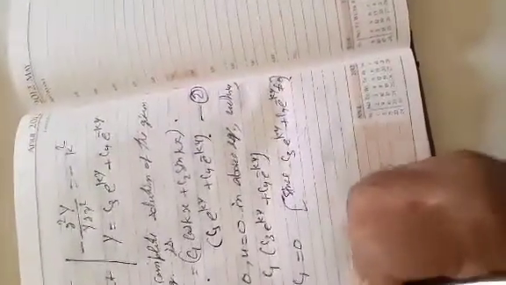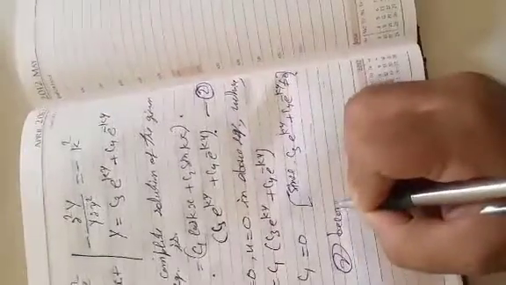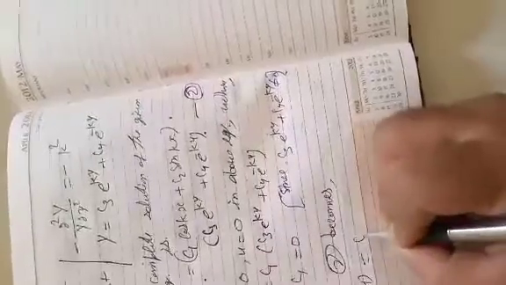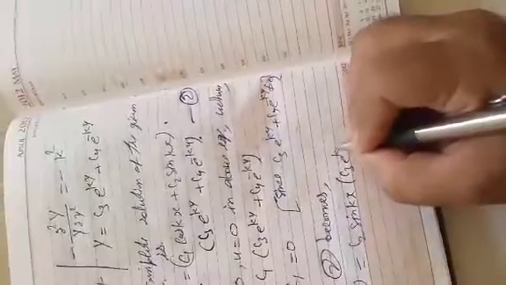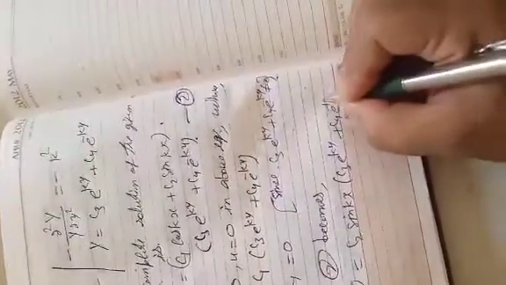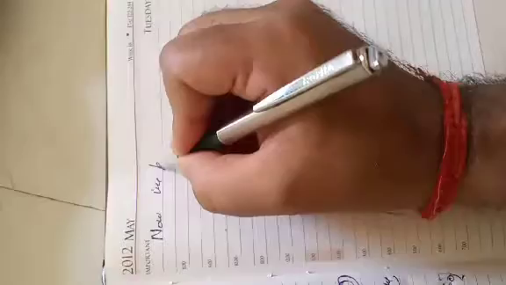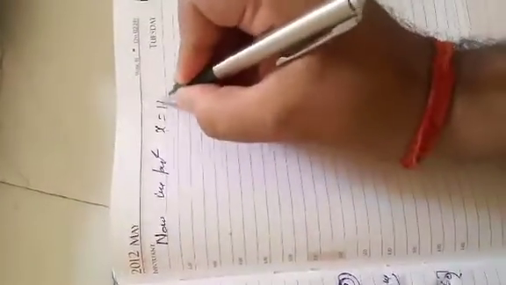So equation 2 becomes u of x comma y is equal to c2 sin of kx into c3 e to power ky plus c4 e to power minus of ky. Now we put x equal to pi, u equal to 0 in the above equation.